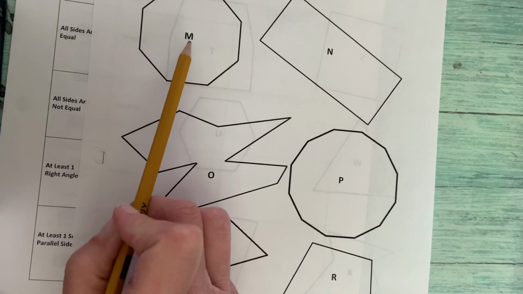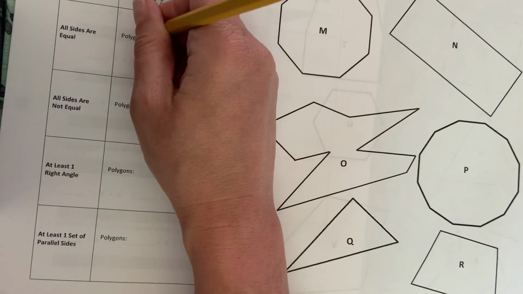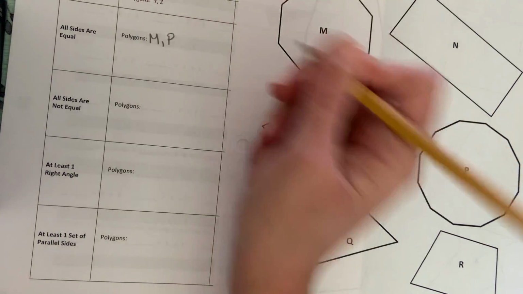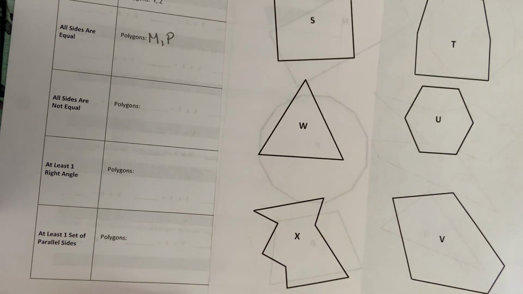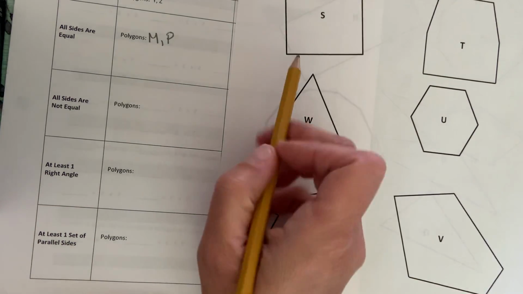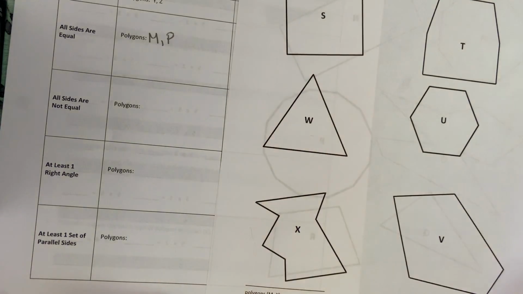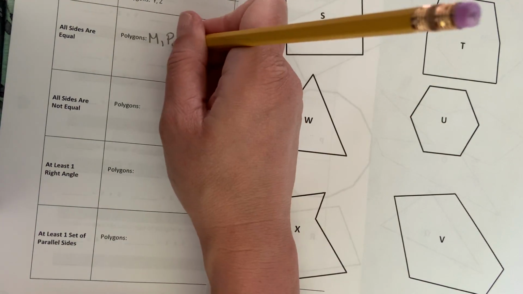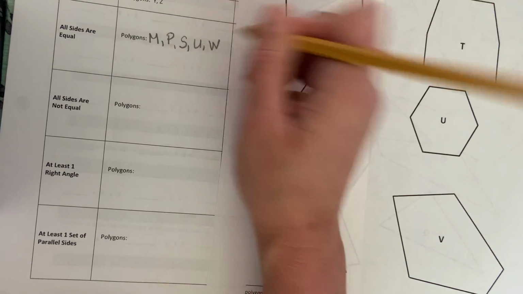And that is shape M, and that is shape P. So shape M and shape P have equal sides. Let's flip over to the back. On this side, shape S, shape U, and shape W have all equal sides. So S, U, W. These shapes have all equal sides.